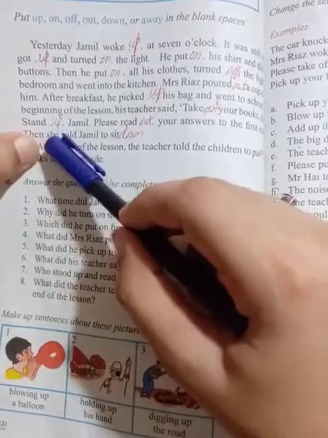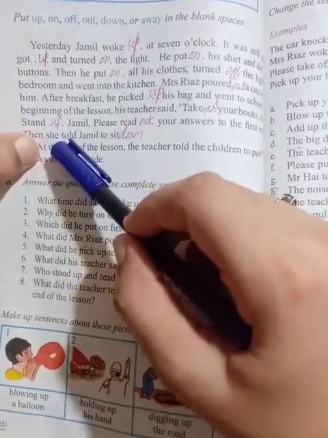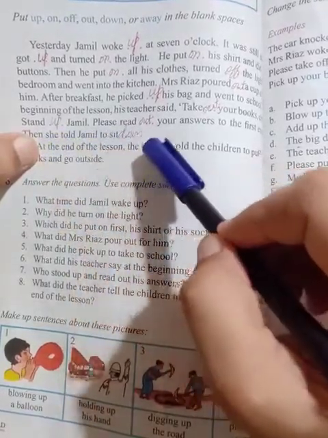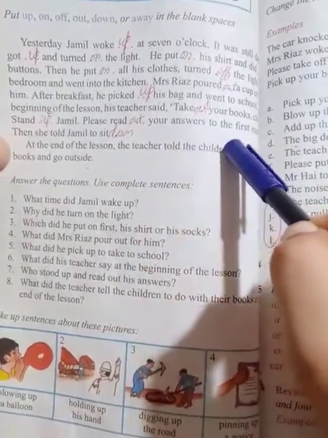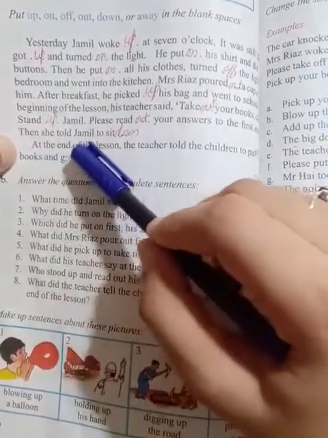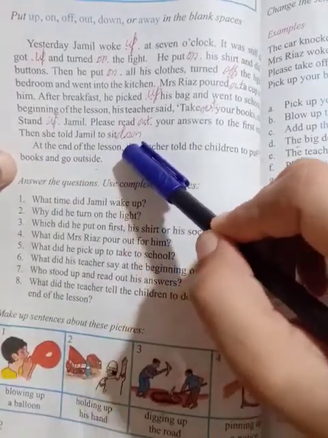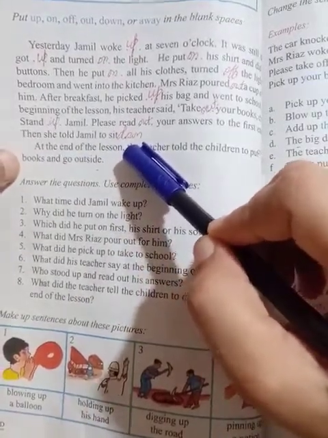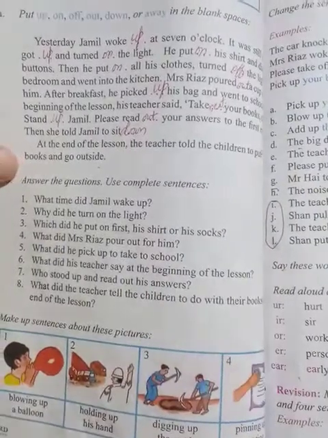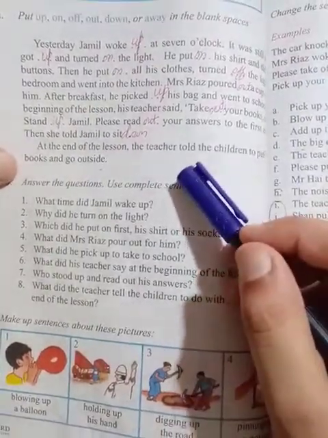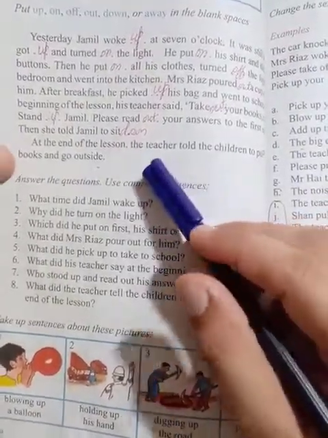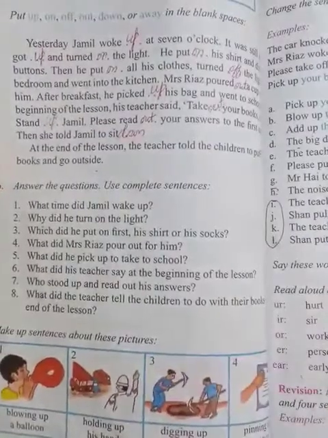That is the preposition up. Please read out your answers to the first exercise. Then she told Jamil to sit down. Sit down, students. You know the teacher says to you in class, students sit down. So here down is a preposition.